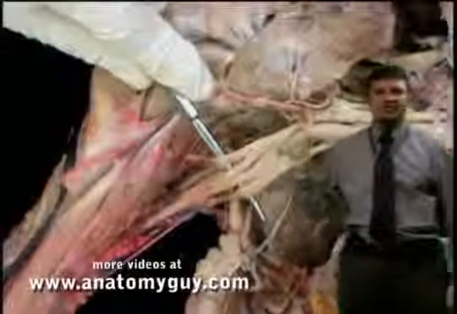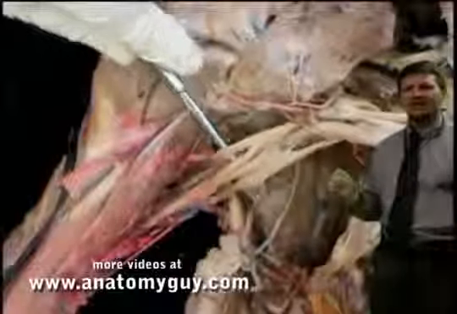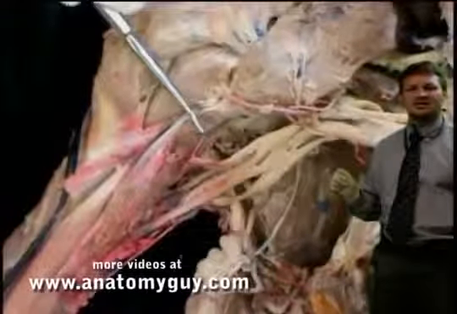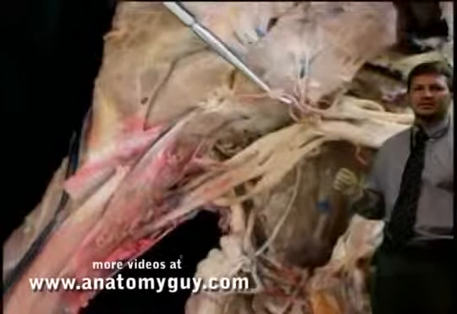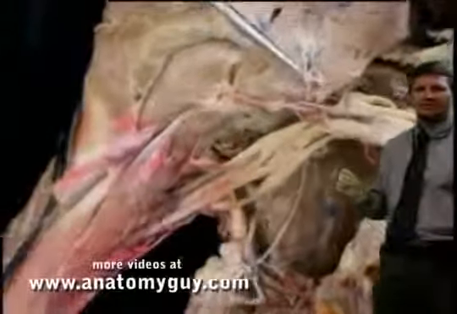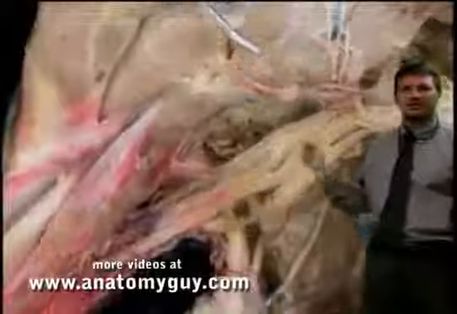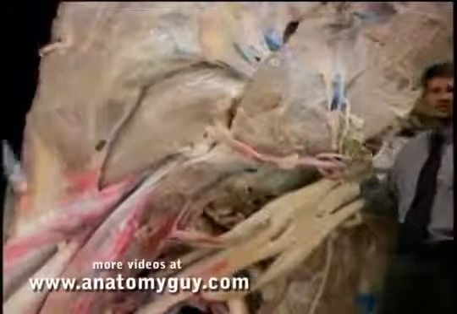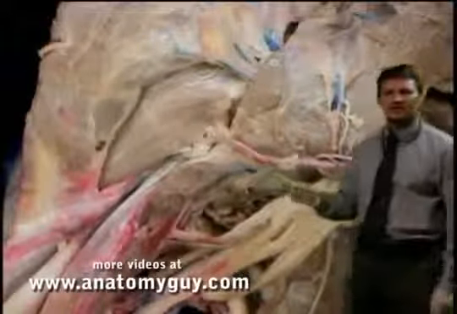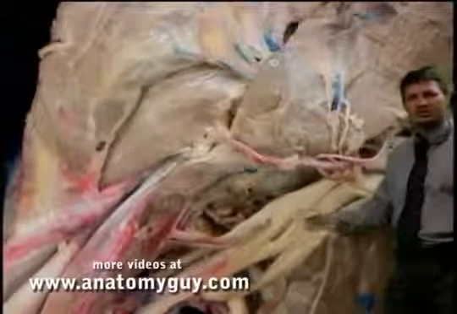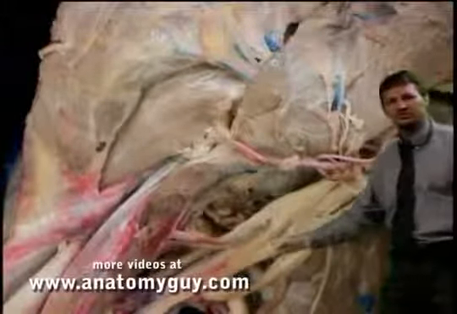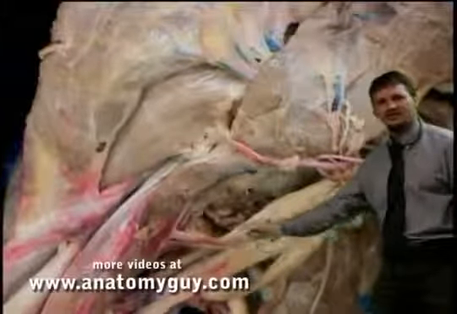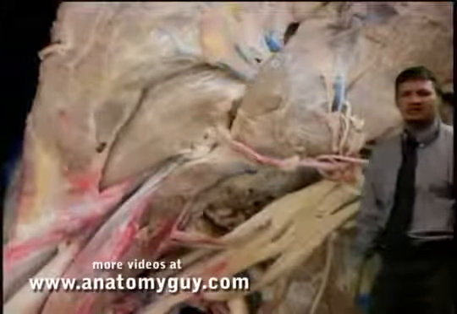2 things, remember, that you wanted to see coming off of the lateral cord. There is the lateral pectoral nerves. You can see them coming up into pec minor, right there, right in this area. And you can also see the contribution to the median nerve right here. So this is the lateral cord's contribution to median nerve. And then we have the terminal branch, the musculocutaneous, which we've already discussed.